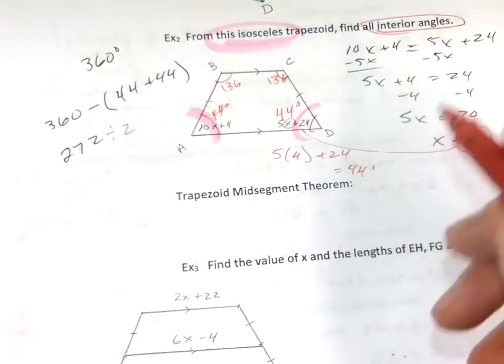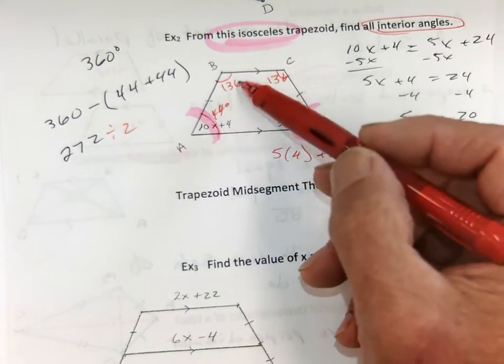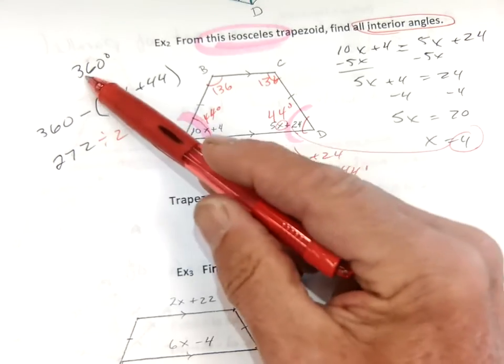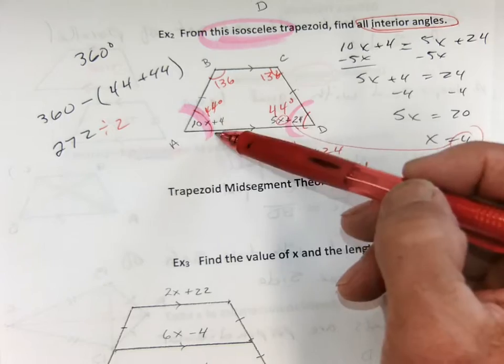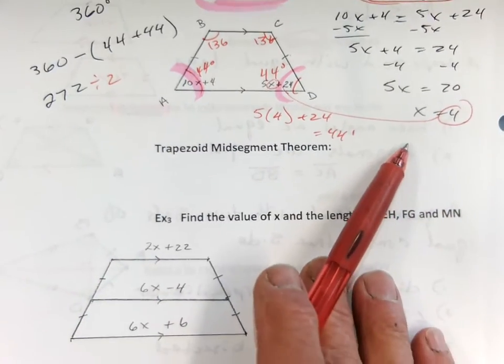136, okay? And these two angles will be supplementary. But that's an easier way for you guys to understand. It was the 360. You guys agree with that? But these two angles will be supplementary, 180, 180, okay? All right.